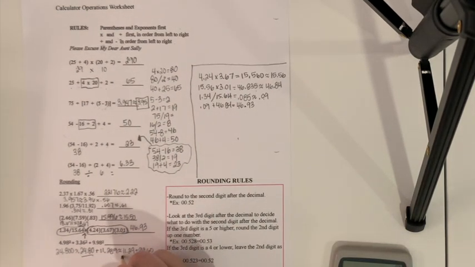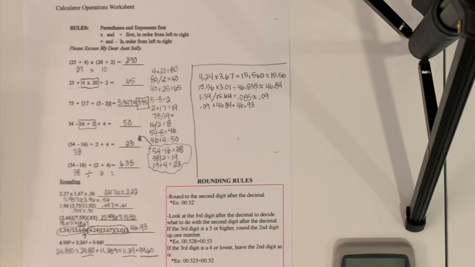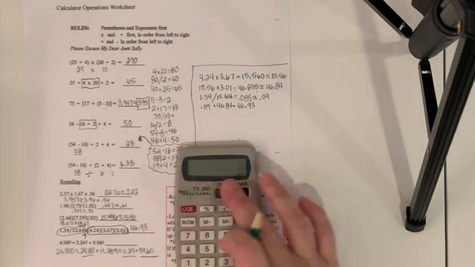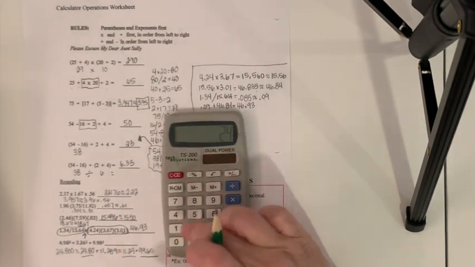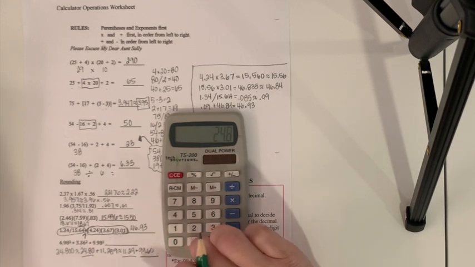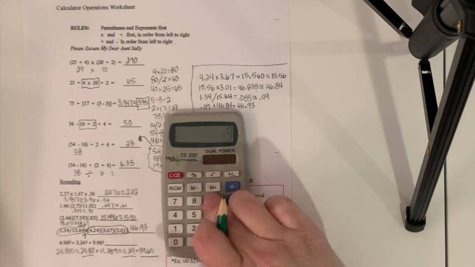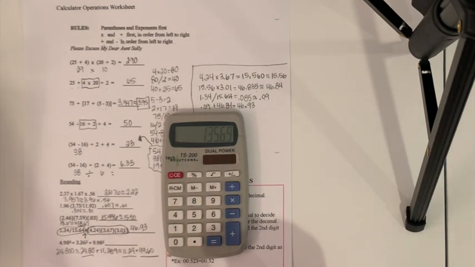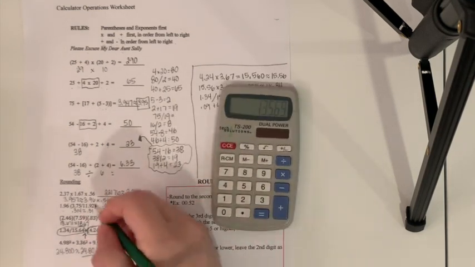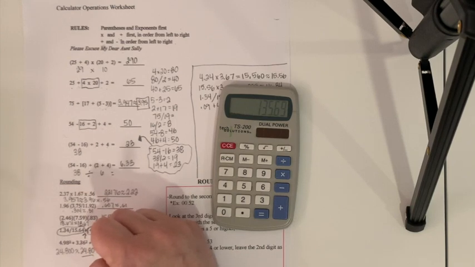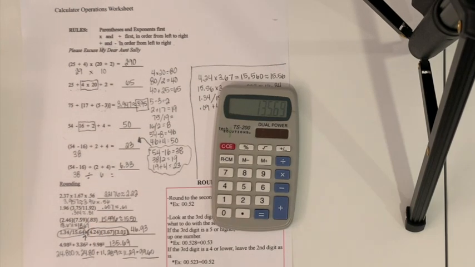So I'm going to add 24.8 plus 11.29 plus 99.60. Let's see what happens. 24.8 plus 11.29 plus 99.6 equals 135.69. Okay, and that is the calculator operations worksheet.